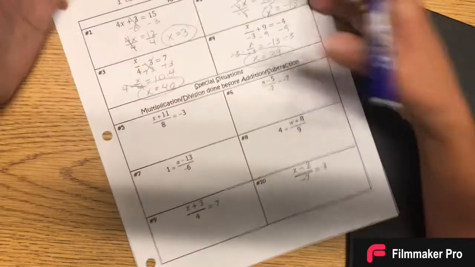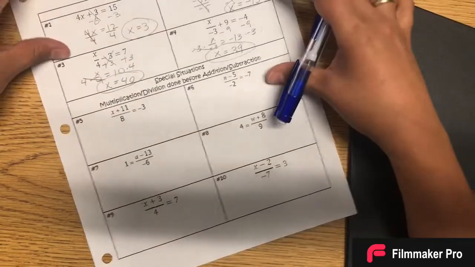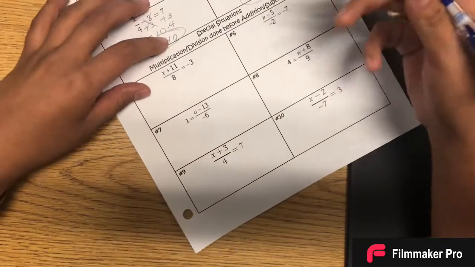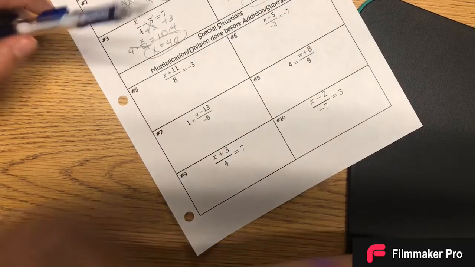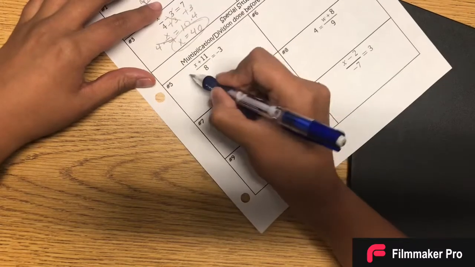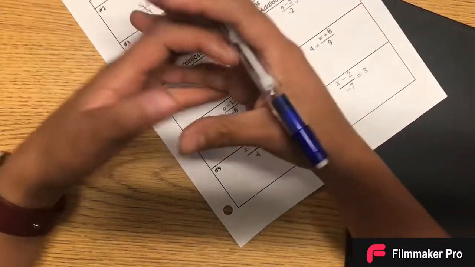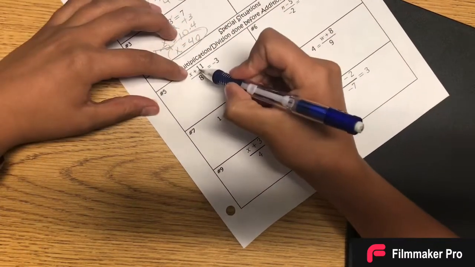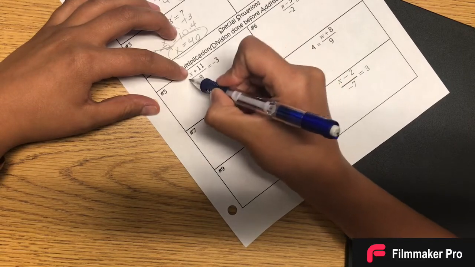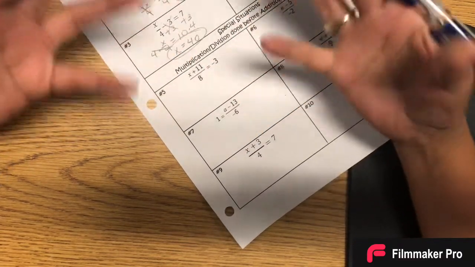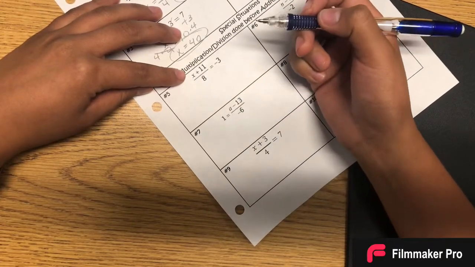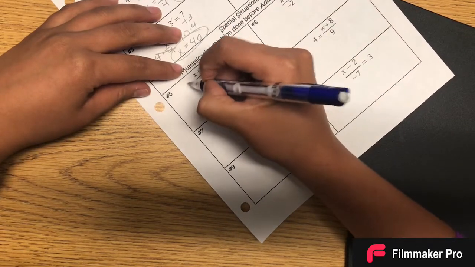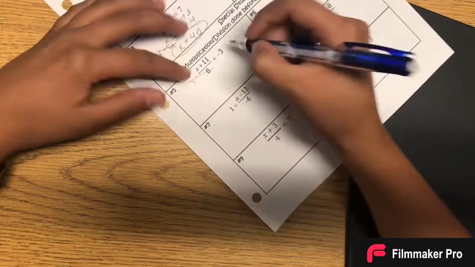Now, we follow those steps on a regular basis, but we have special situations where I actually do the reverse. If I look at number 5, I see addition and I see division, but they're not separate, they're together in a certain way. So because this whole problem is dividing by 8, I can't subtract 11 like I'm used to. So we have to take care of the division first. The inverse of dividing by 8 is to multiply by 8 so that the 8's go away.